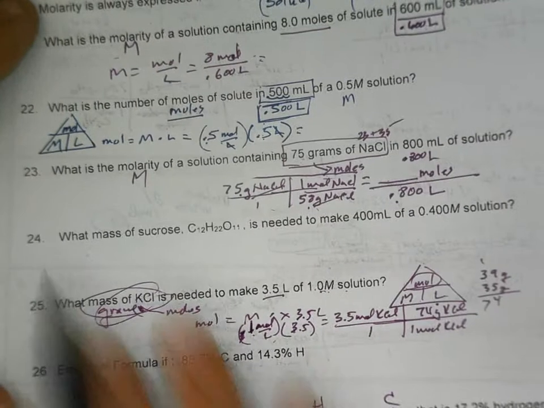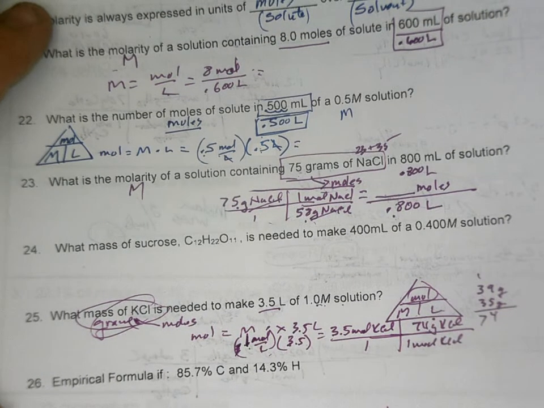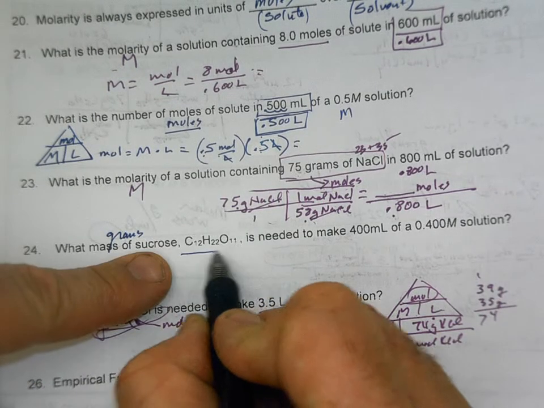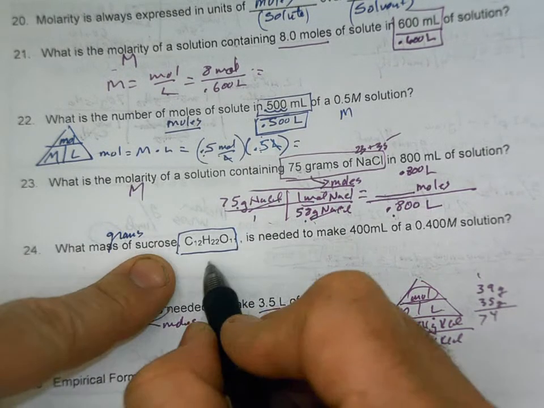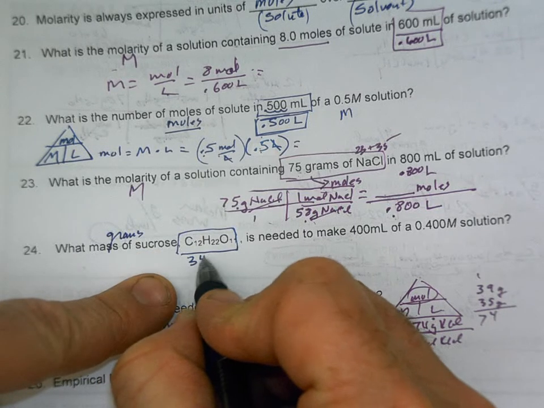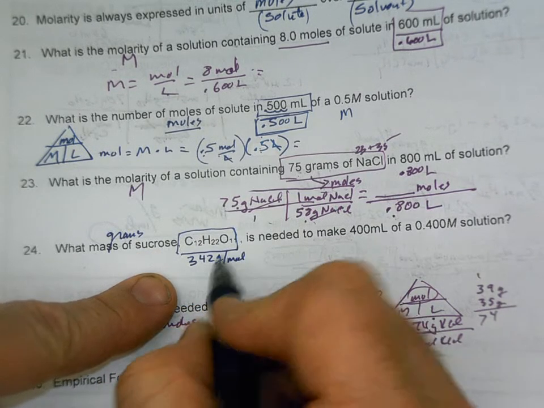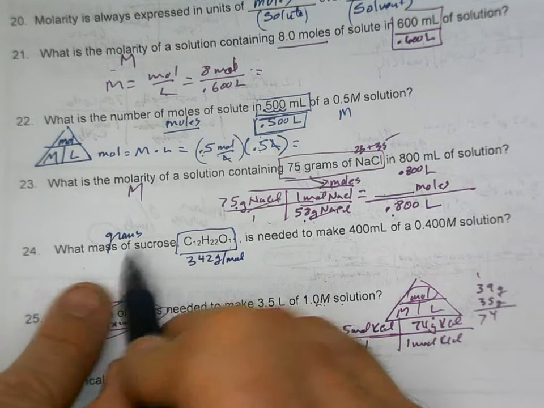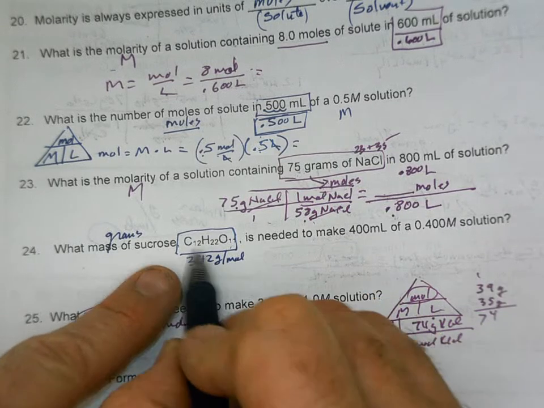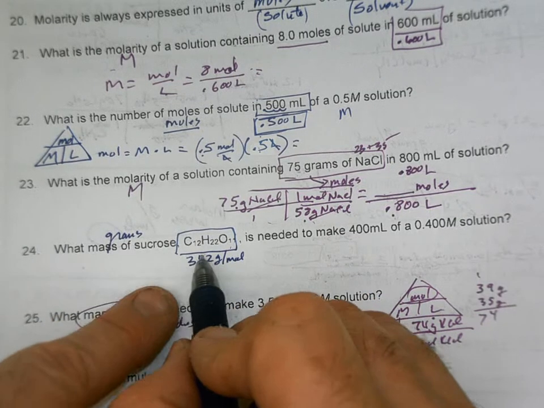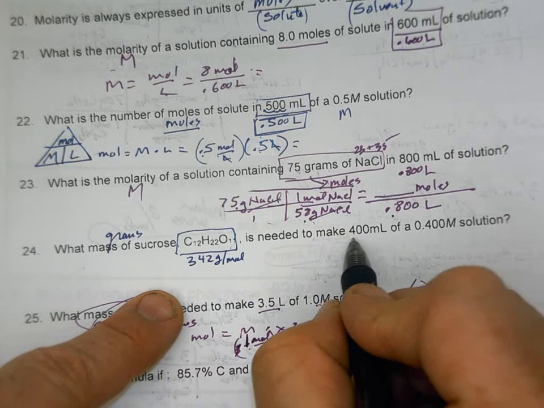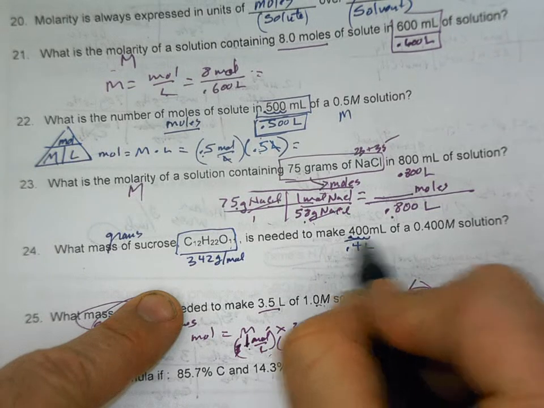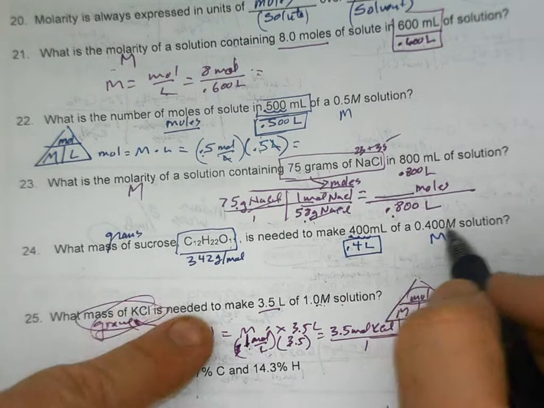Okay, question number 24. What mass of sucrose? So that's grams, and there's the equation for it. Now, fortunately, we've used this quite a bit in our labs, and I'm just going to say it's 342 grams per mole is the molar mass for this. We've already calculated this several times in starters. Let's see if this is a molarity problem or a mole problem. It's needed to make 400 milliliters, 1, 2, 3, 0.4 liters, okay, and we got a molarity there. So this is a molarity problem.